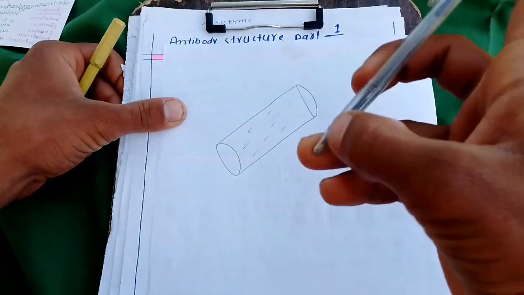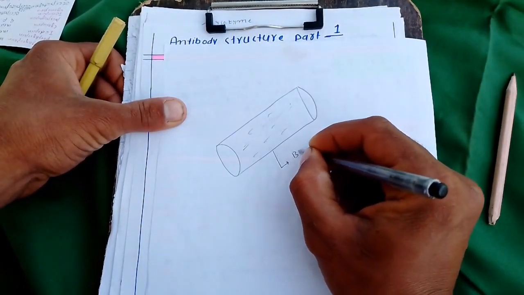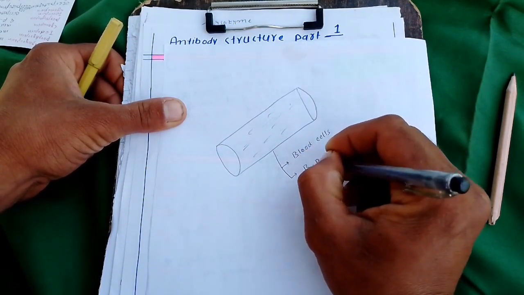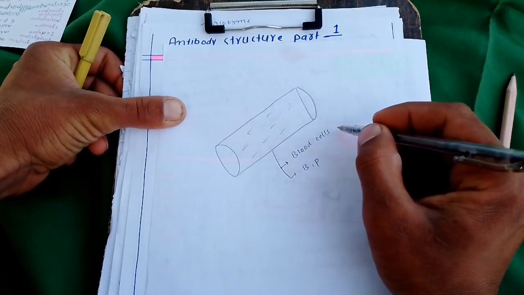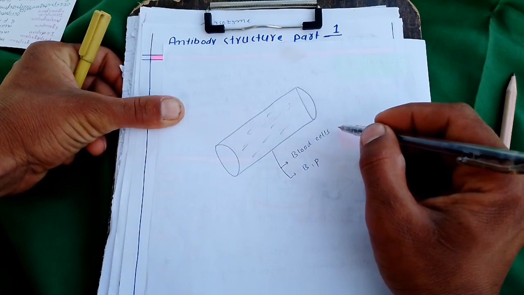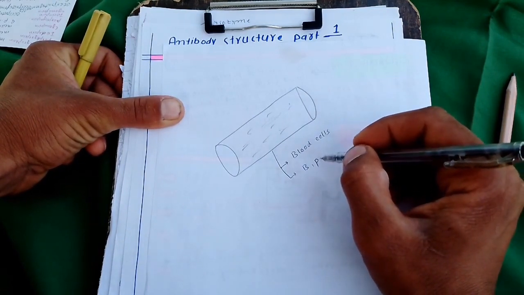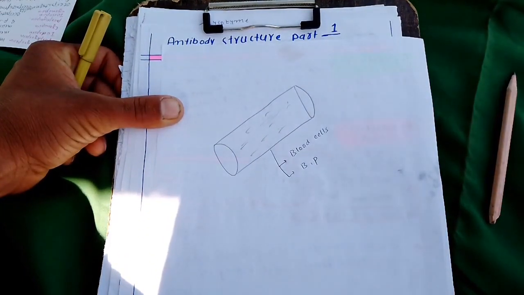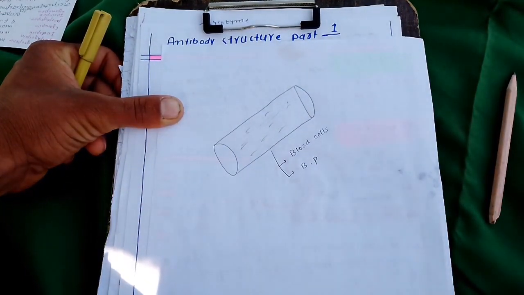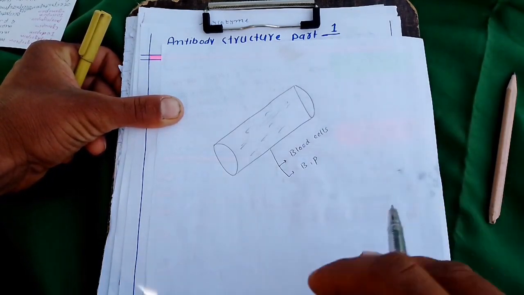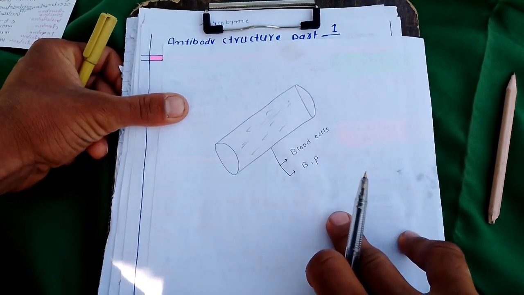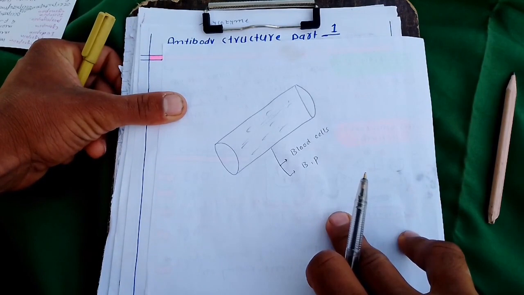One is called blood cell and the other is called blood plasma. Blood cells are white blood cells, red blood cells, and platelets, while the remaining part in the blood is called blood plasma. Blood plasma consists of water, vitamin, mineral, waste product, dissolved oxygen, dissolved carbon dioxide, and different types of protein. So, what is plasma protein? The protein which is present in the blood plasma is called blood plasma protein.